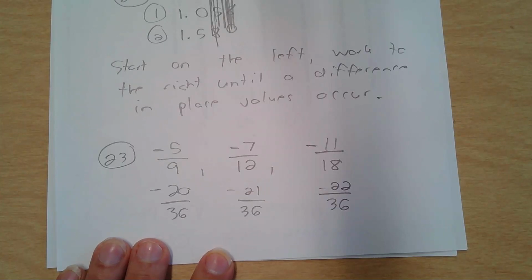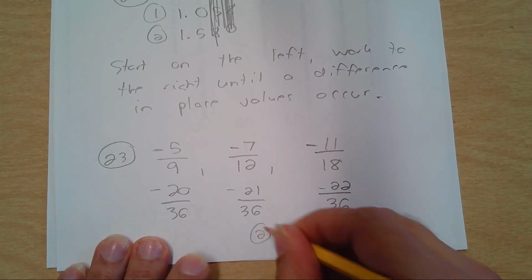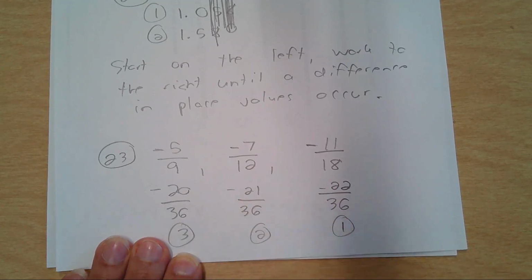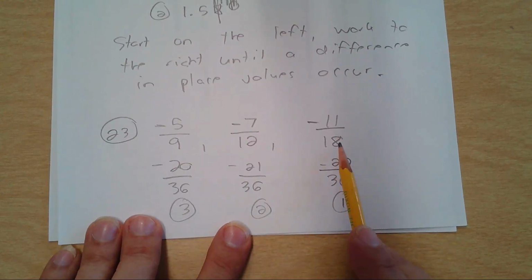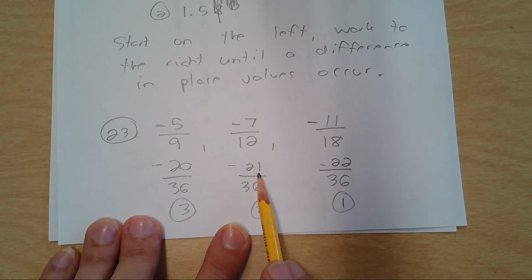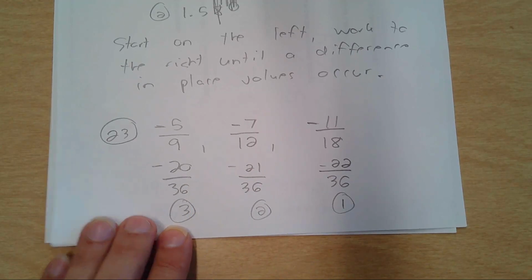Remember, we talked about the negative values. Negative 22 is smaller than negative 21, which is smaller than negative 20. This one's the smallest, this one's in the middle, and this one is the largest. Negative 22 is smaller than negative 21, and negative 21 is smaller than negative 20. Okay.